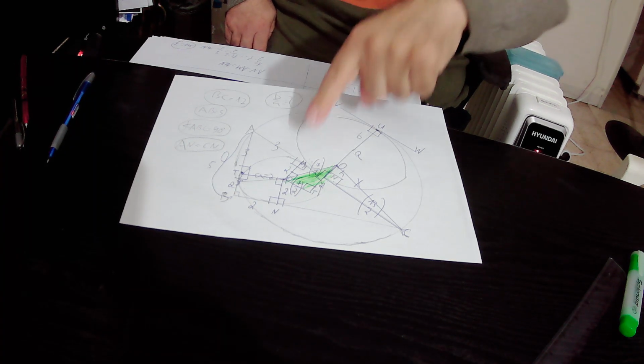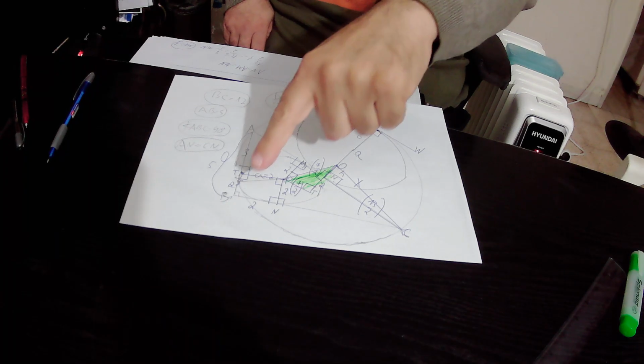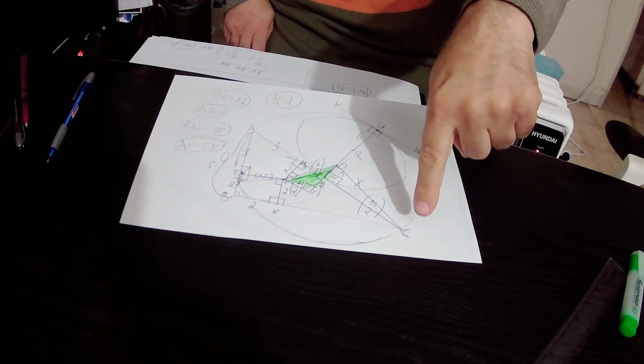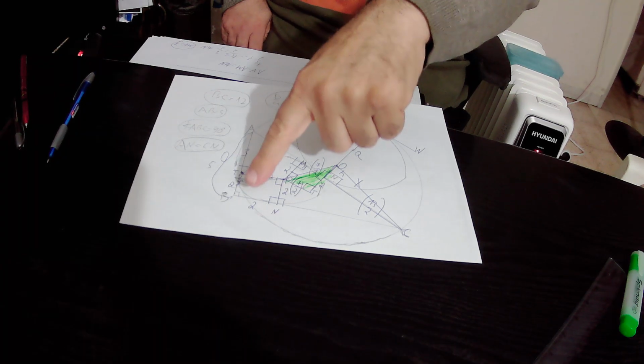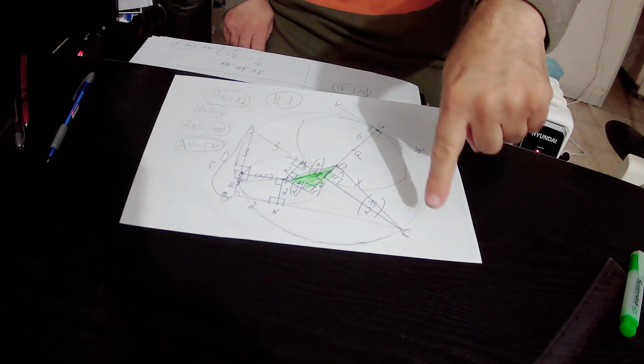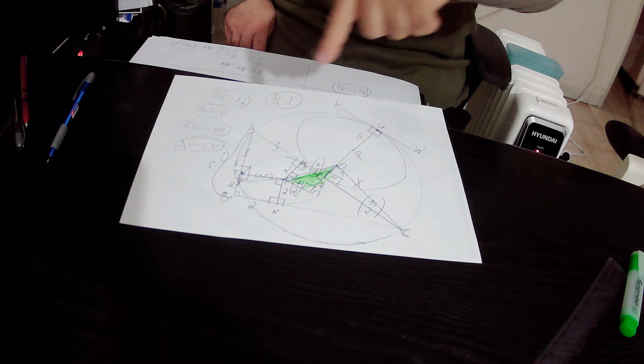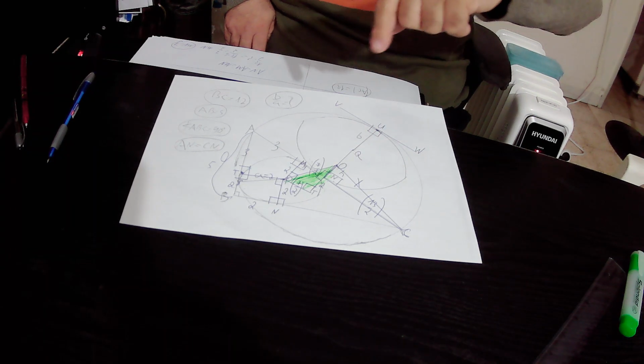Again, A equals AB, that is 5, plus BC, that is 12, minus AC, the hypotenuse, that is 13, over 2.